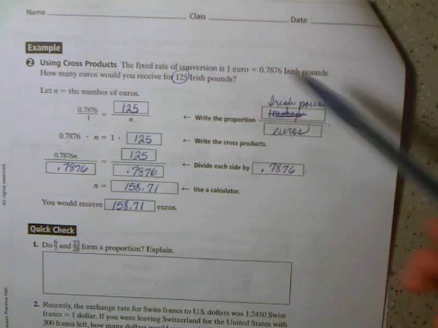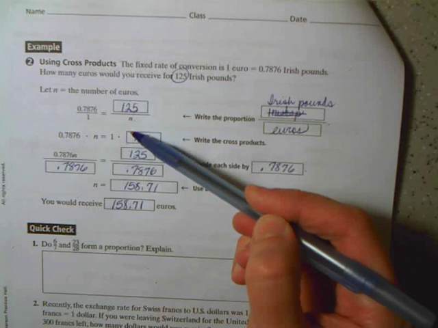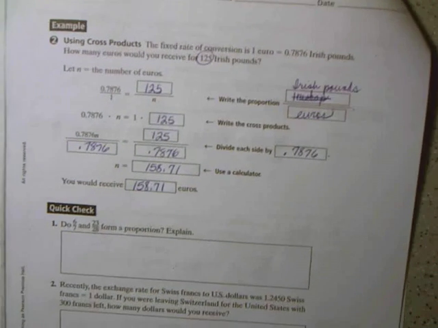You could set up the proportion differently as long as you're consistent in the way you set them up. The problem can look a little bit different. This is just one way that this one can be done.